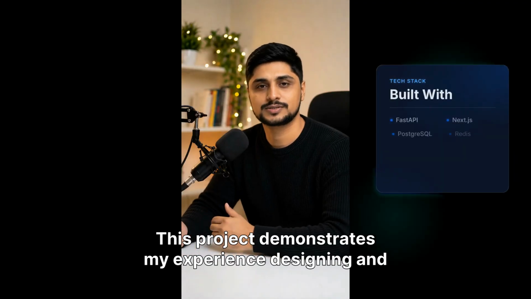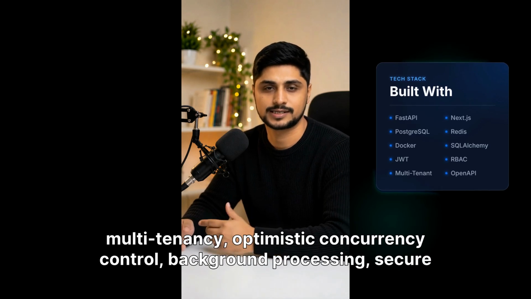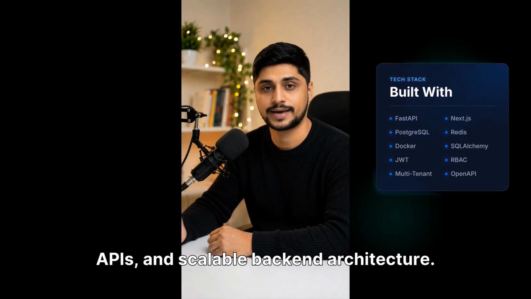This project demonstrates my experience designing and developing production-ready SaaS platforms with enterprise authentication, multi-tenancy, optimistic concurrency control, background processing, secure APIs, and scalable backend architecture.